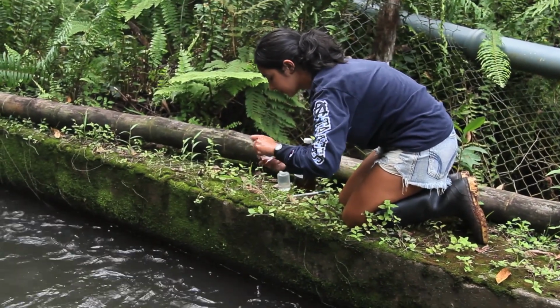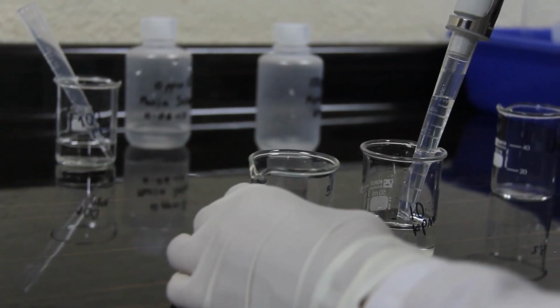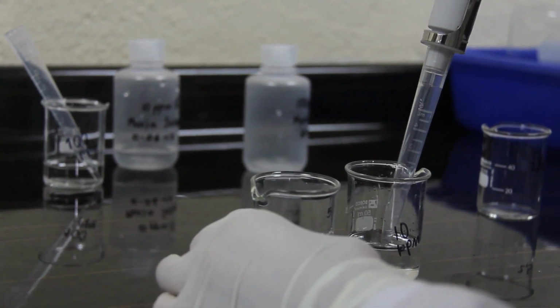And we're also doing physical and chemical tests just to see how the water quality is. Some of those physical tests include chlorides, sulfates, residuals.